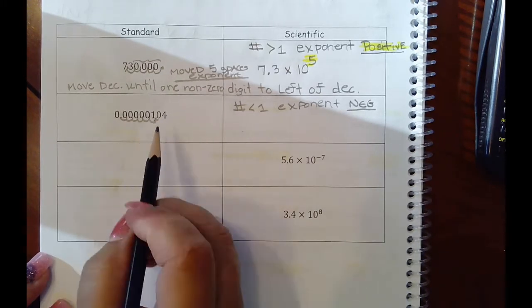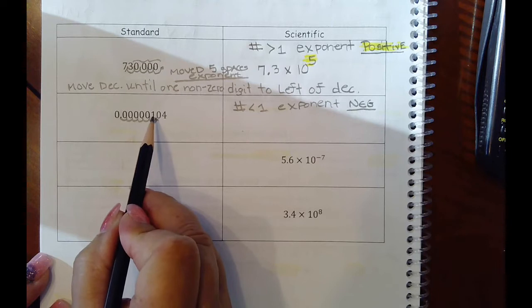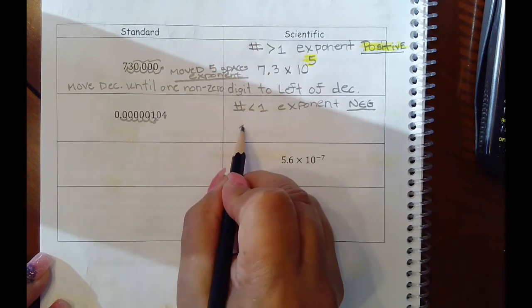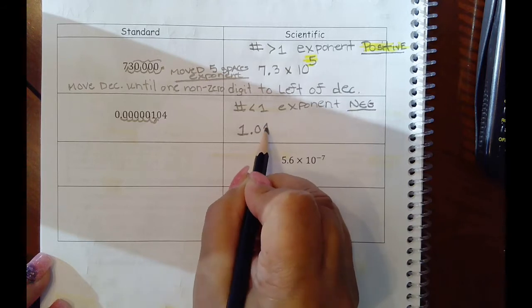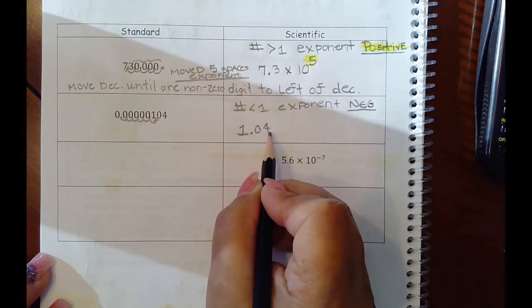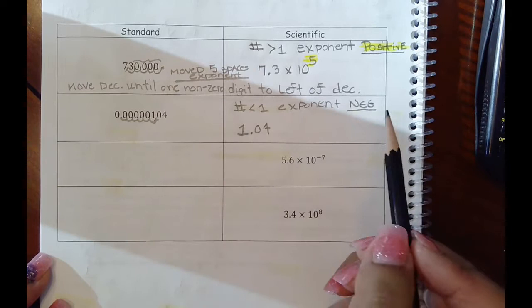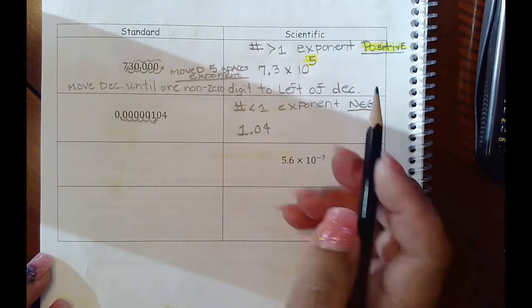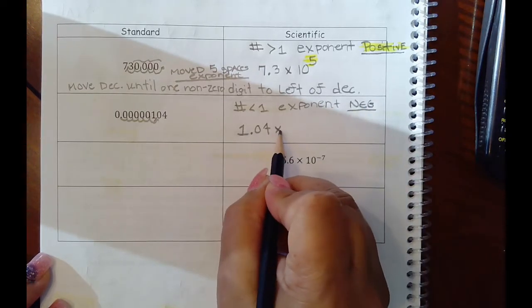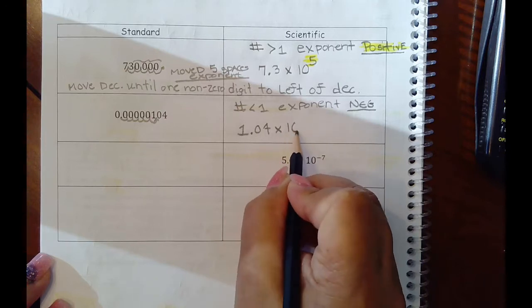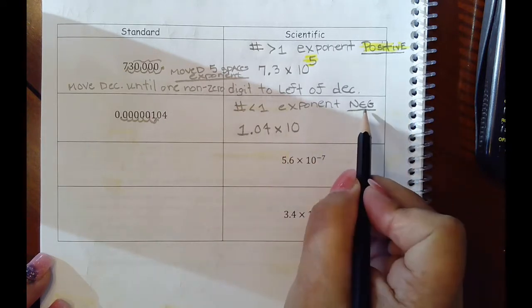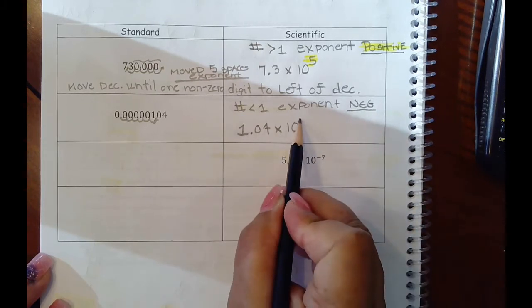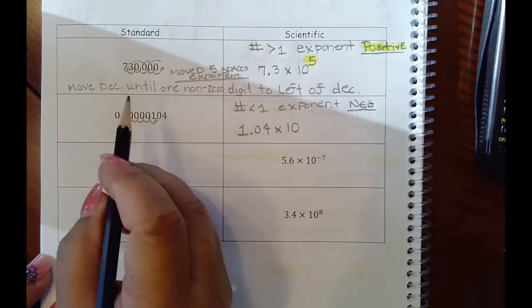So with the decimal right in there between the 1 and the 0, this becomes 1.04. I couldn't leave all of these off because they weren't all zeros, as was the case with the first problem. So exponential notation is multiplied by a base of 10 raised to an exponent. The exponent will be negative, and the number has to do with how many spaces you move.